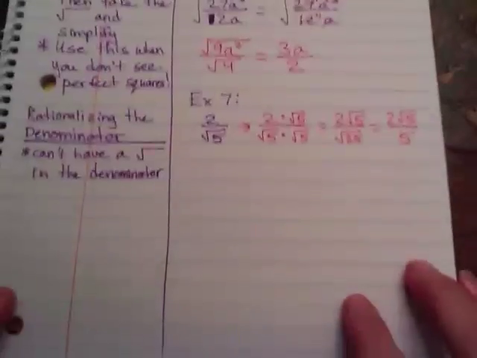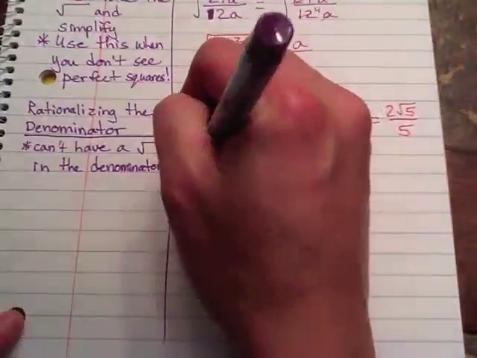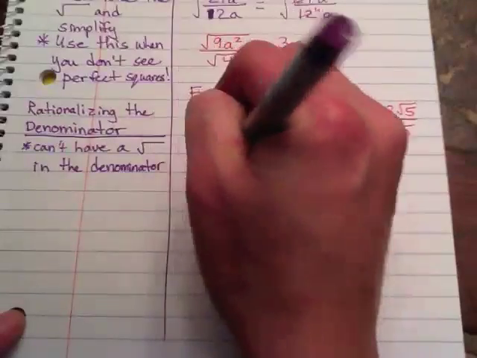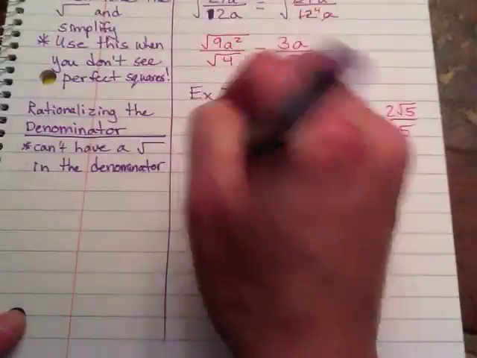All right, let's try one more. Square root of 7 over the square root of 8n.